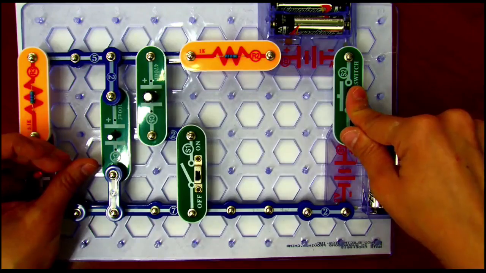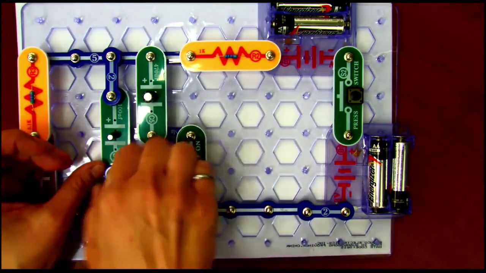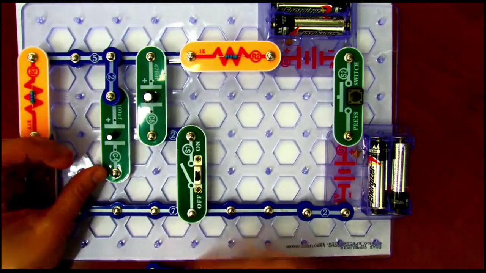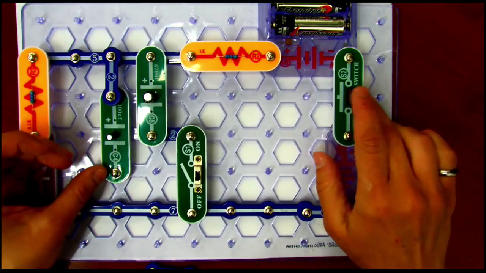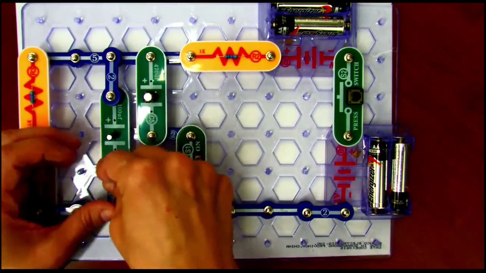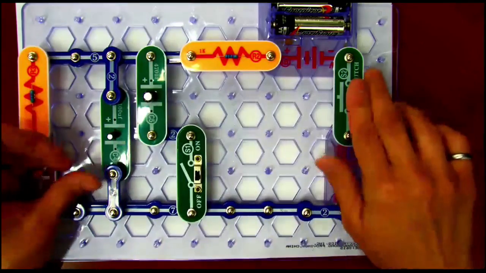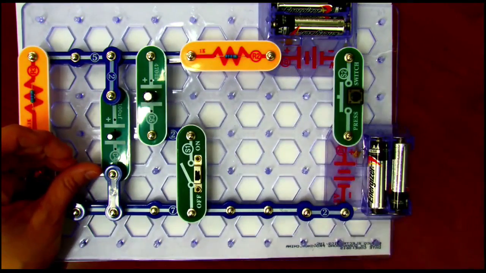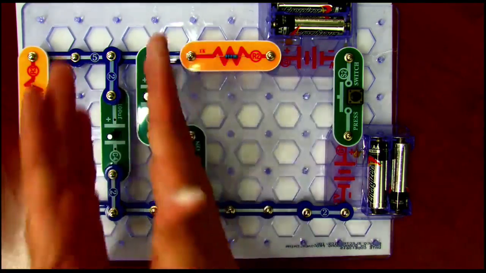So lit up, slowly discharge off. If I take the capacitor out of the circuit, on, off, it just shuts off. With that capacitor, you have a discharging effect because it had stored up some energy in there, and then it slowly fades off.